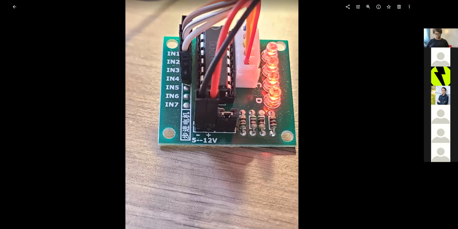Tyler, since you have yours wired up, do you want to actually run it so they can see a working stepper motor? I don't really have a camera for that, but it is working.